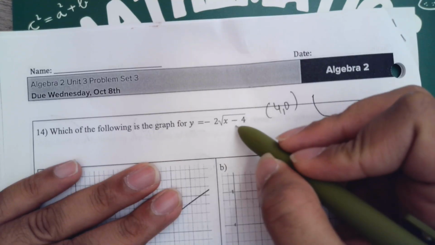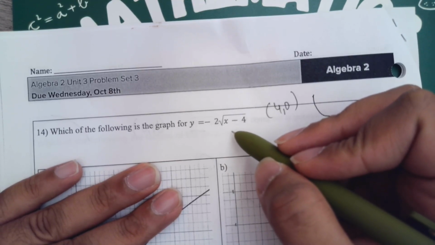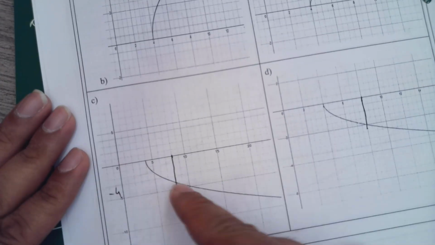Plug in 8. 8 minus 4 is 4. And square root of 4 is 2. Negative 2 times 2 is negative 4. So it is negative 4, so it is C.